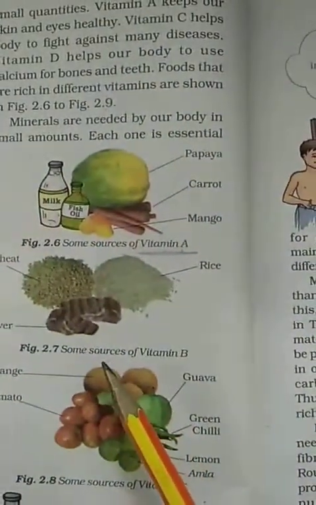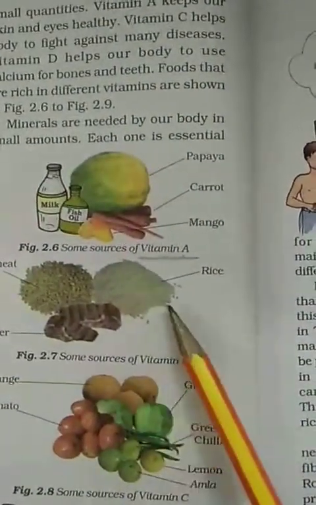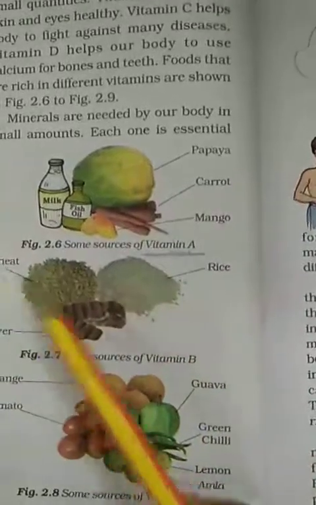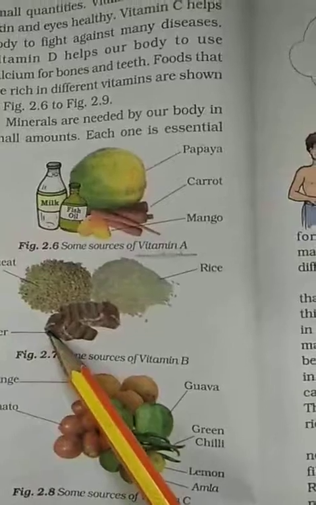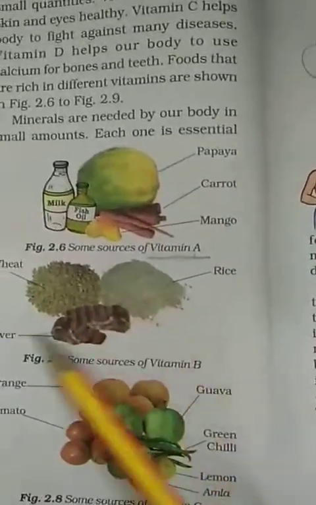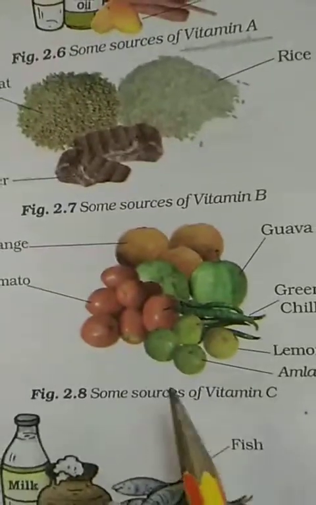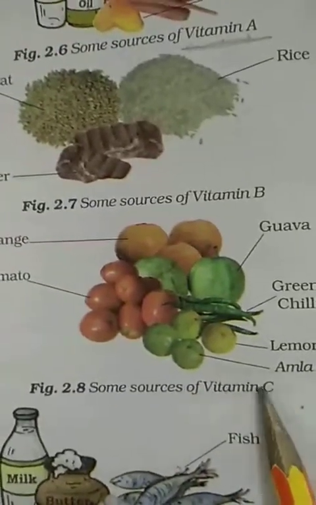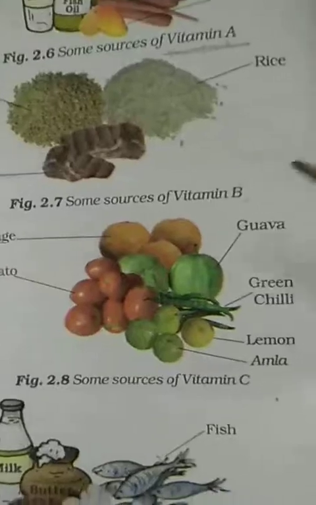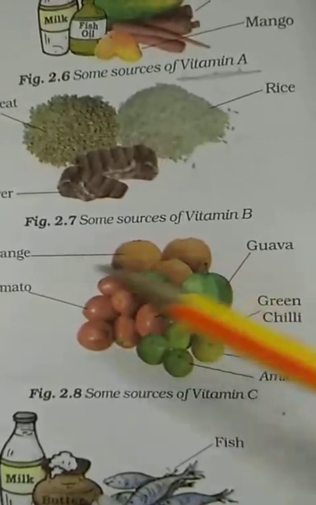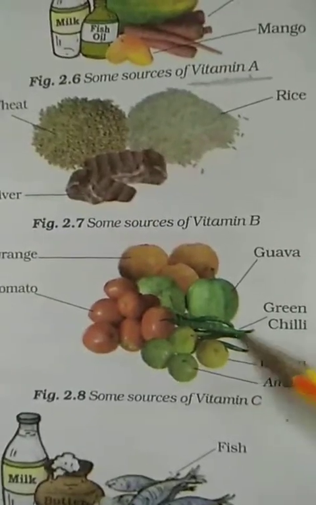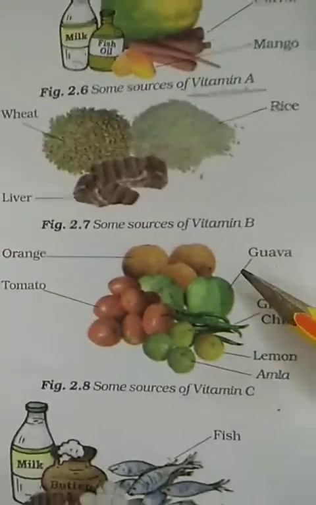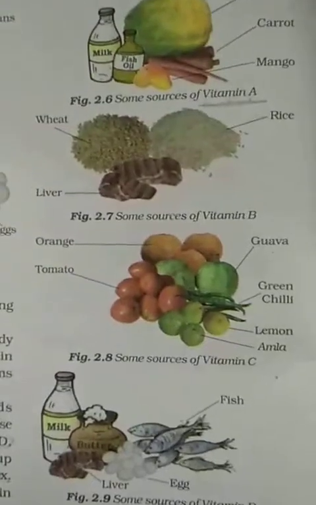Now the next is vitamin B. Sources of vitamin B are rice, wheat and liver, a fish liver or an animal liver. These are the rich sources of vitamin B. Vitamin C: you can identify vitamin C products easily as they are sour in taste. Orange, tomato, amla, lemon, chili and guava. These are the sources of vitamin C.